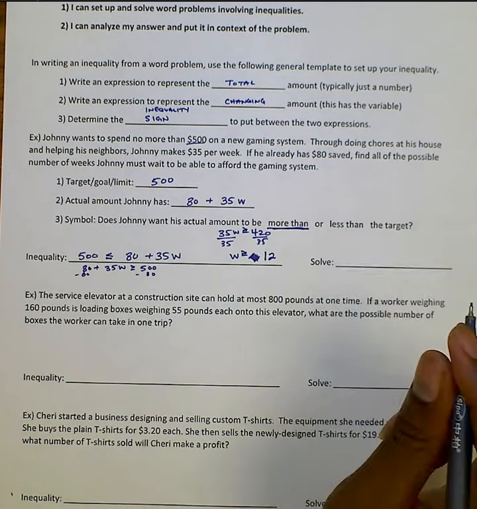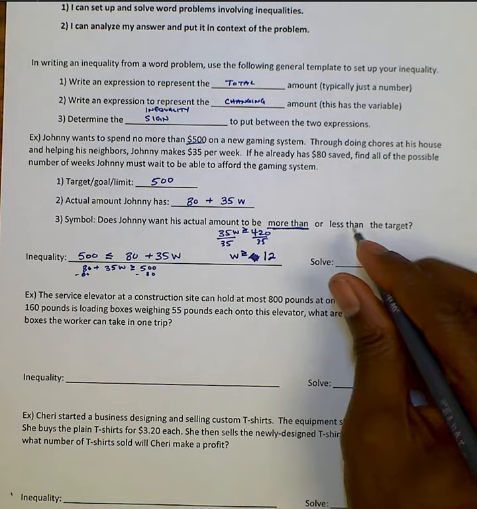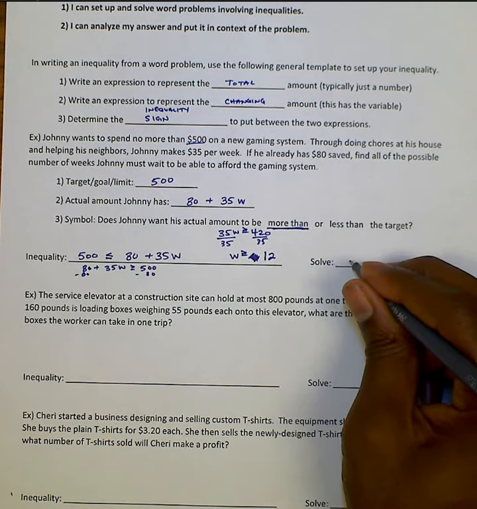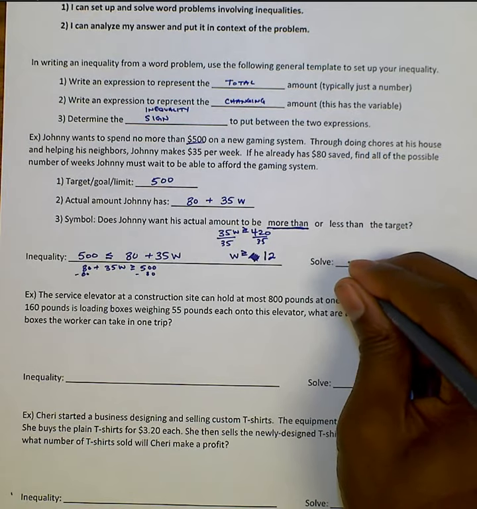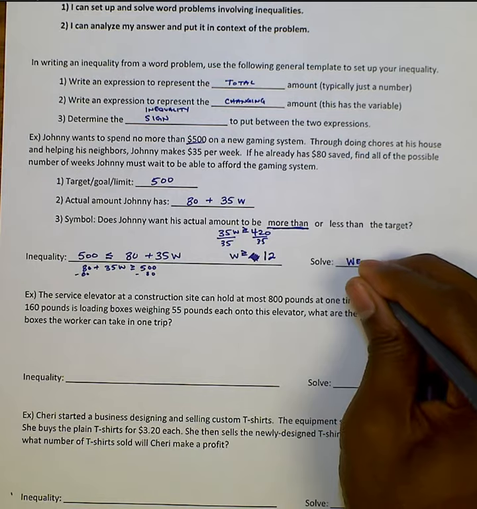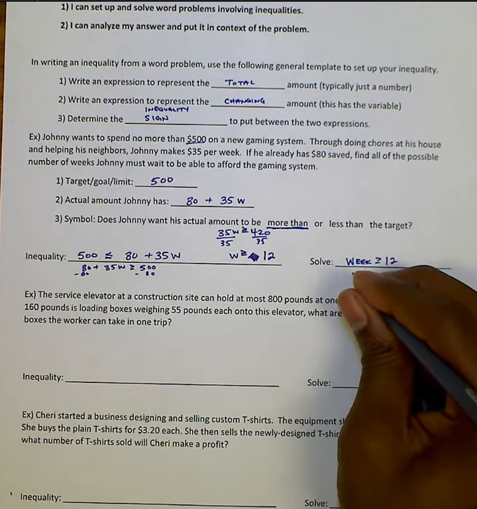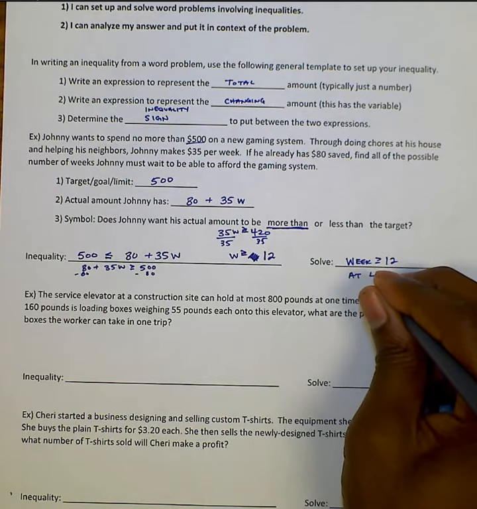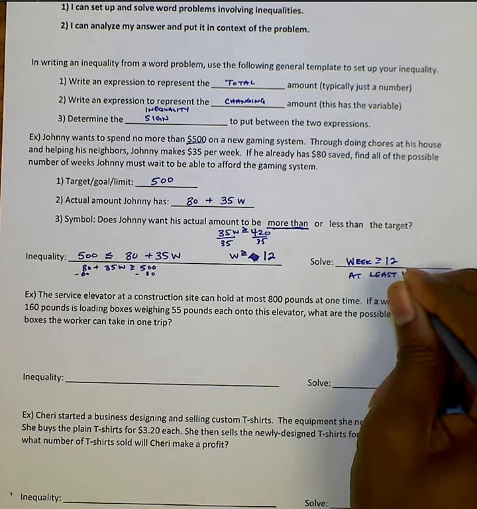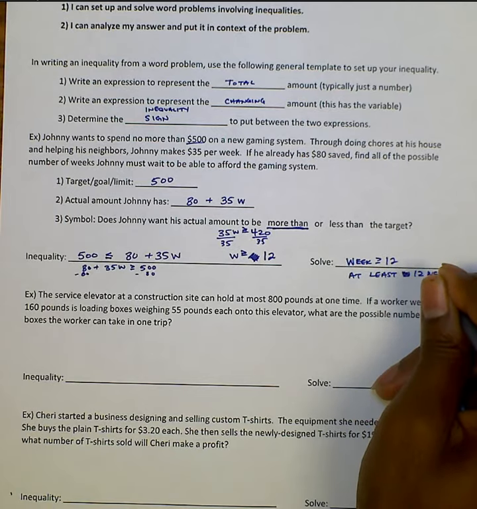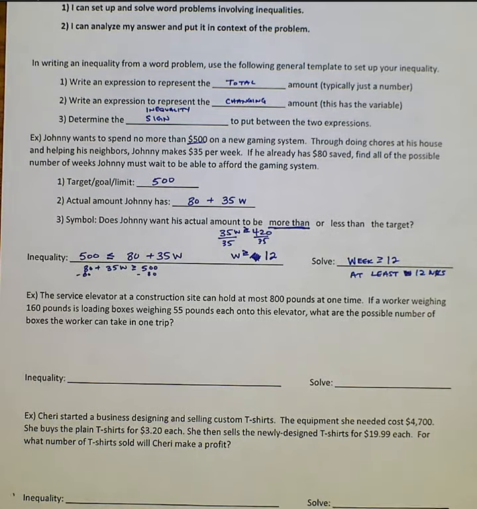Alright, so what is, find the possible number of weeks? So we can say weeks has to be greater than or equal to 12, or we can say at least 12 weeks. Abbreviate weeks there. Okay, at least 12 weeks.